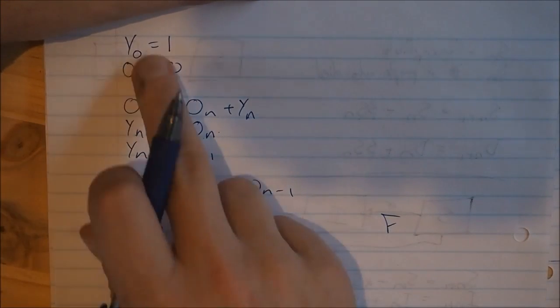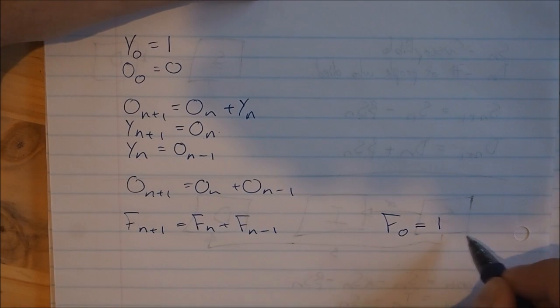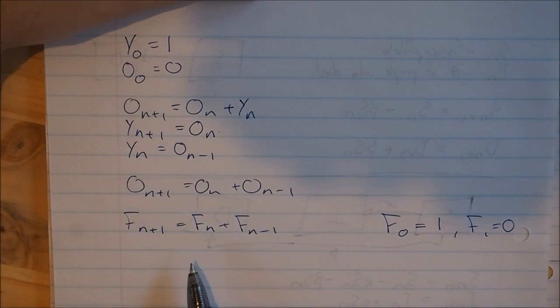I know from these conditions at the top that f_0 is going to be equal to 1, and f_1 is equal to 0. So you can just check those.